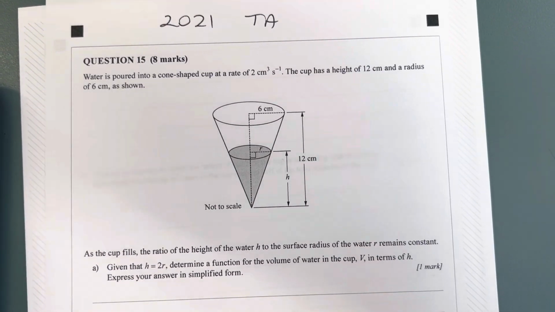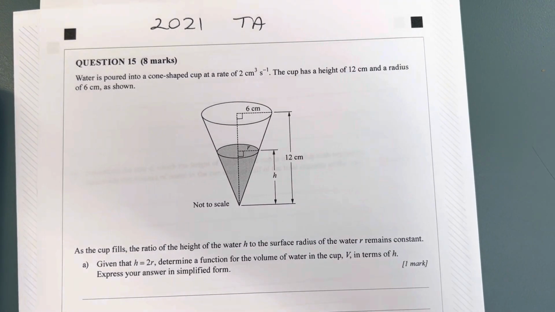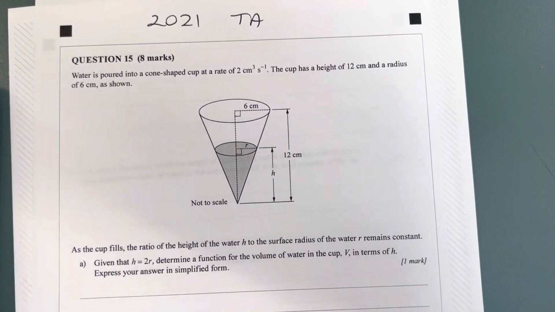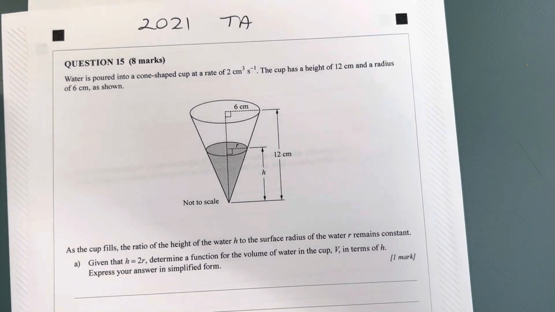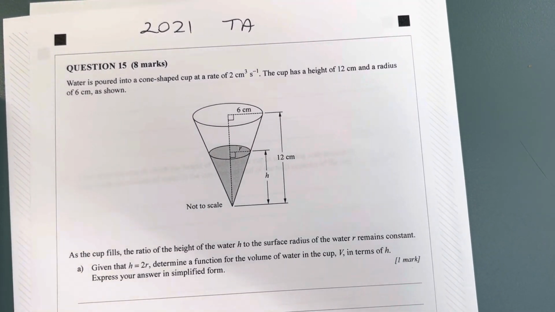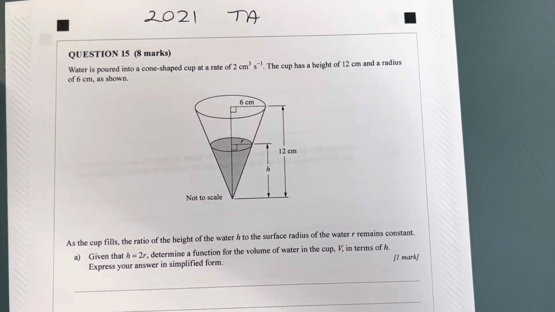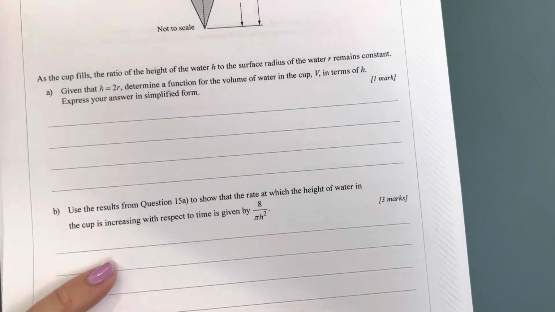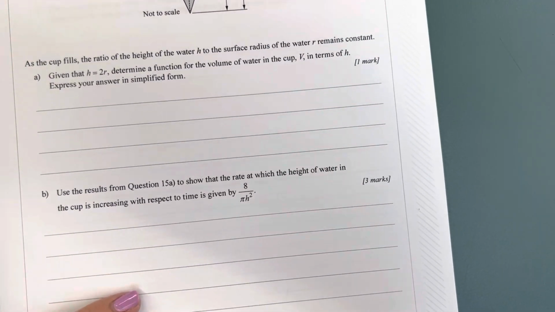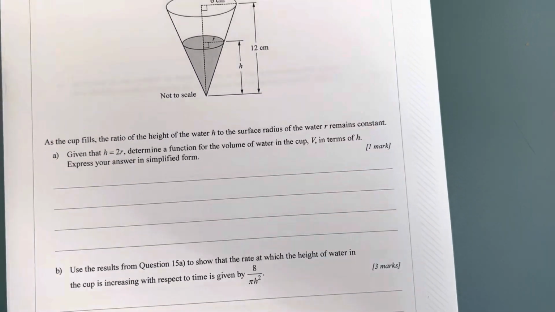So water is poured, 2021 paper, Tech Active, question 15. Water is poured into a cone-shaped cup at a rate of 2 centimetres cubed per second. The cup has a height of 12 centimetres and a radius of 6, as shown. As the cup fills, the ratio of the height of the water to the surface radius remains constant.